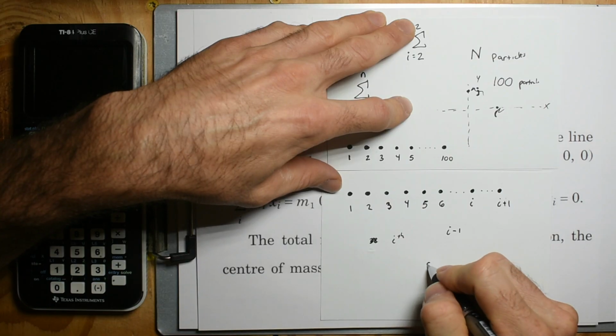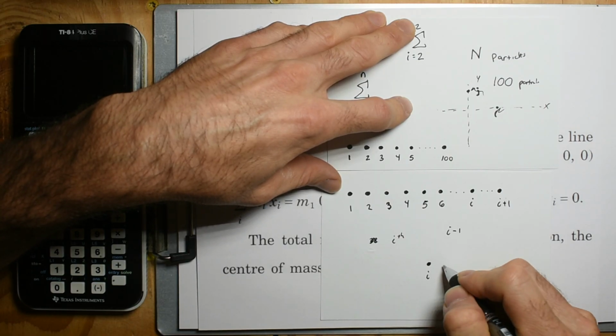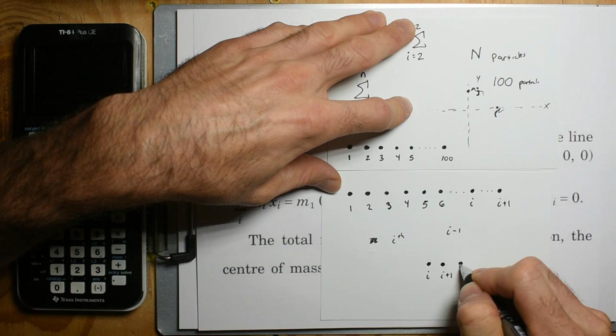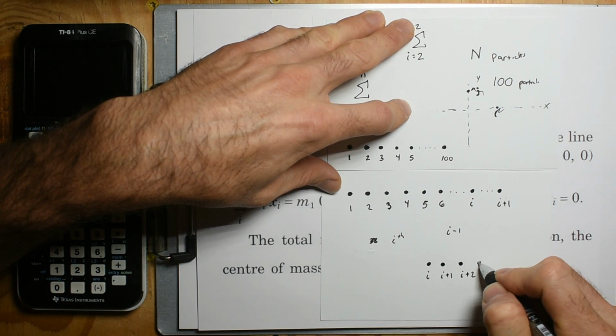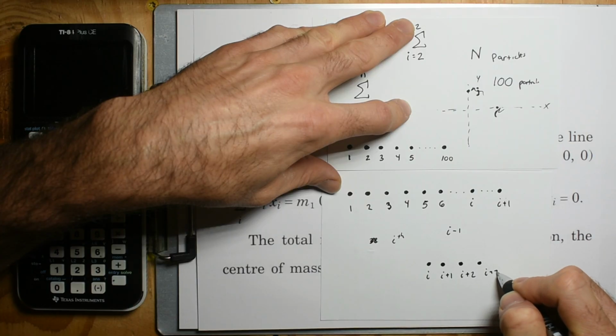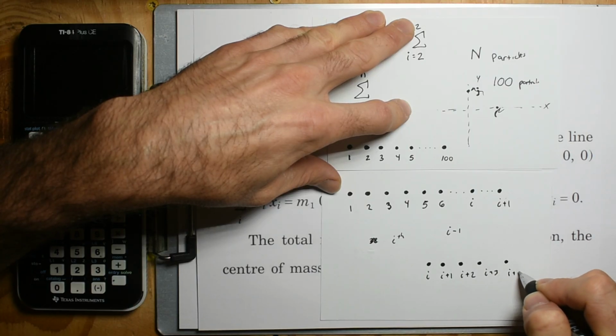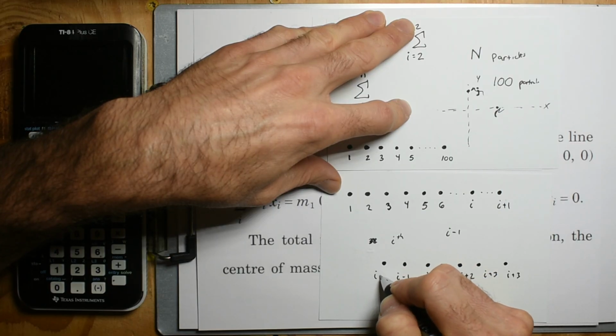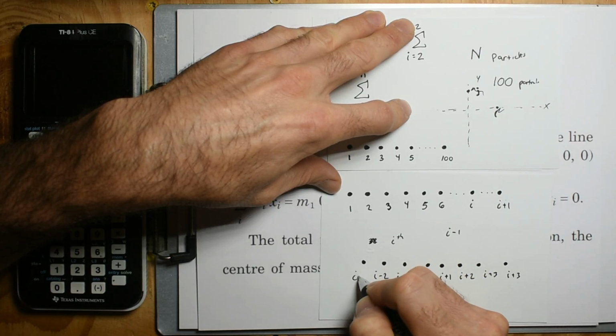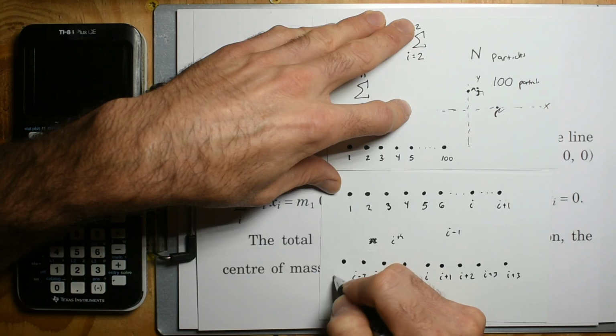I think when you're learning these summations, do it to the point where you're just like, no thanks. So we're going to do i plus 1, i plus 2, i plus 3, i plus 4, and then go the other direction: i minus 1, i minus 2, i minus 3, i minus 4.